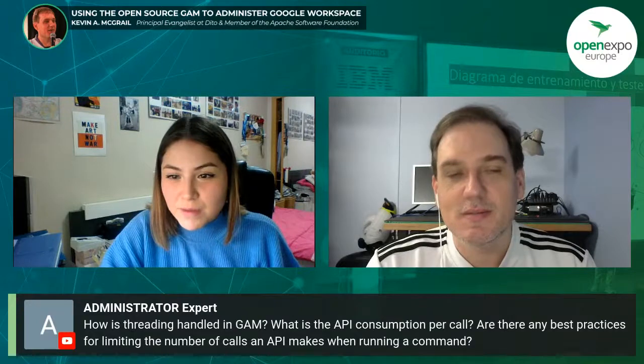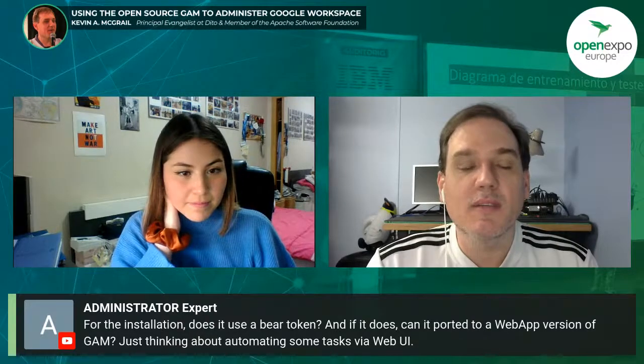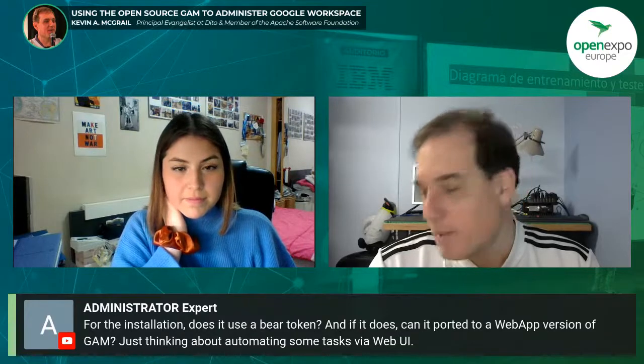Yes. So I don't know what a bearer token is, but you can definitely copy the auth files, and the .gam directory can be copied to multiple computers.